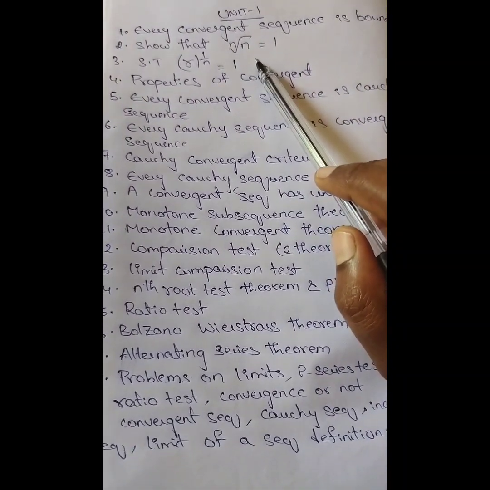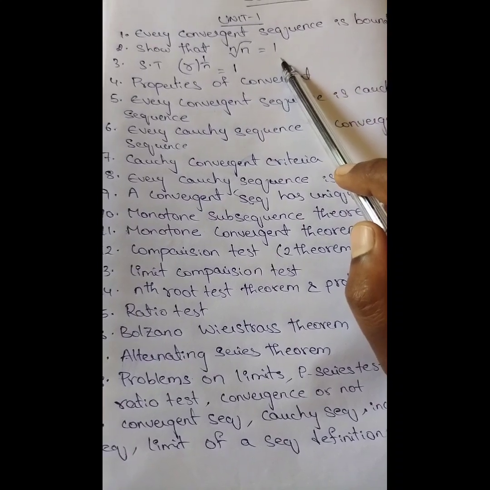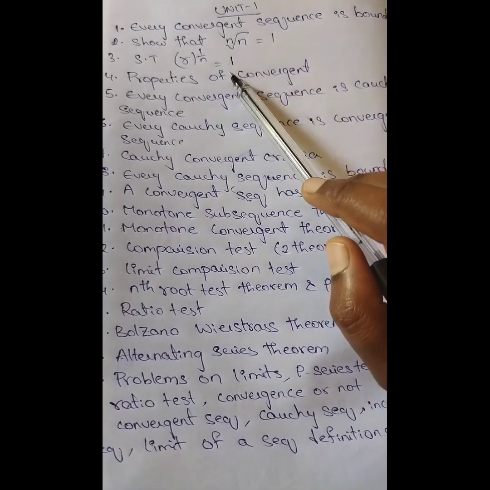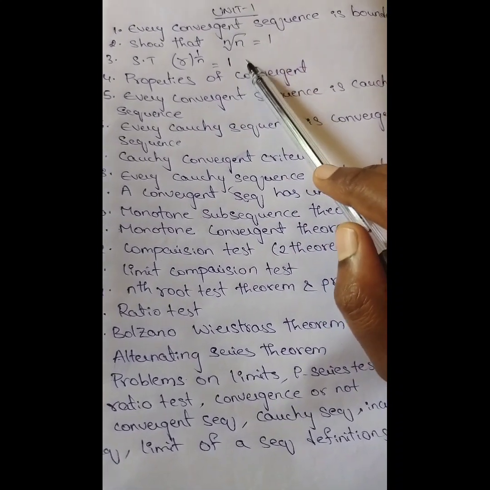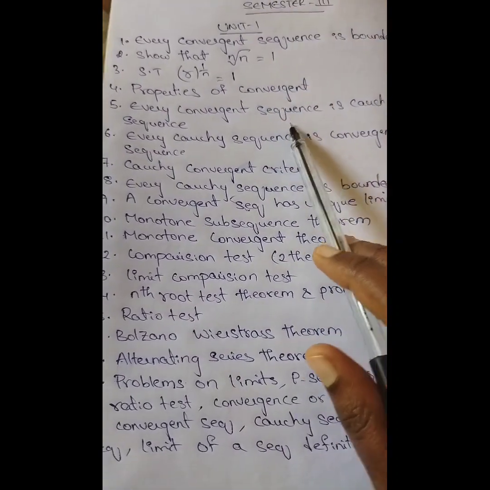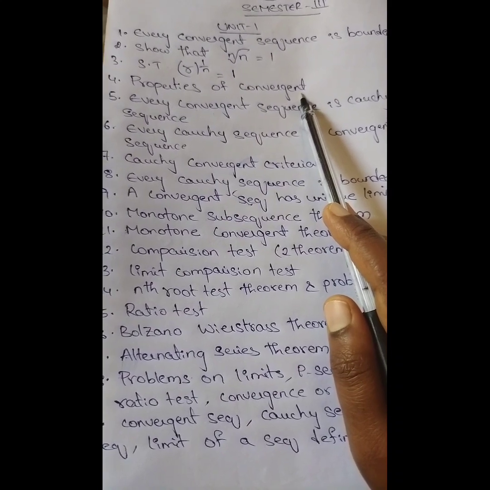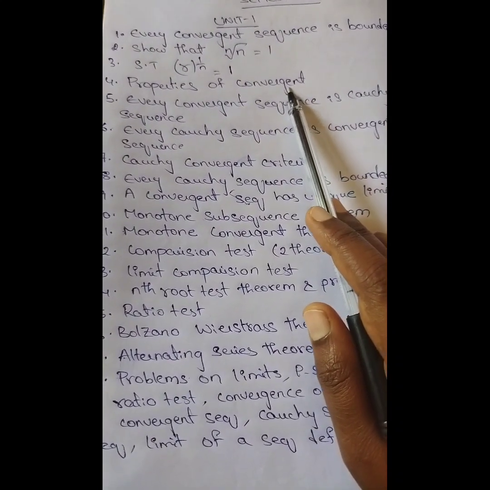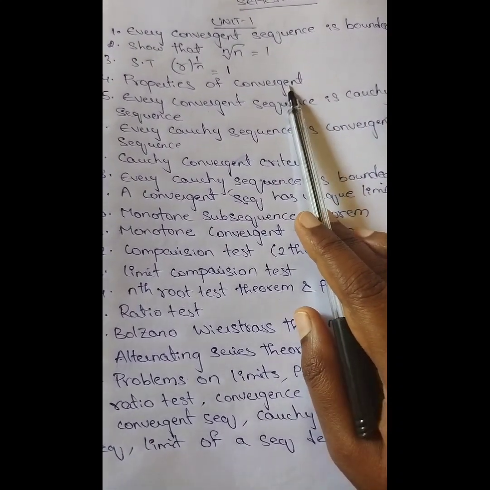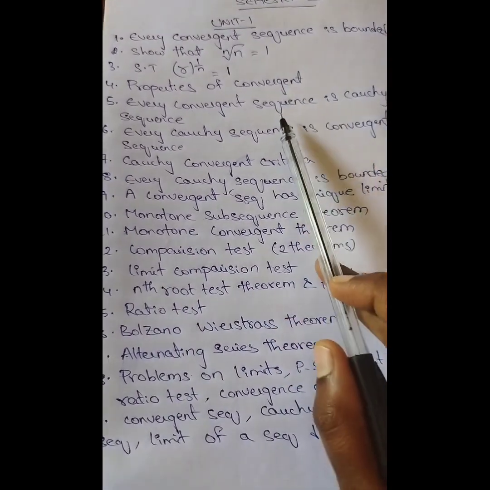Next, show that n root n equals 1. Show that r power 1 by n equals 1. So these questions you get for long answer. Next, properties of convergent sequences. This also you will get for short answer. Some properties will be there along with proofs. They'll ask for short answers.